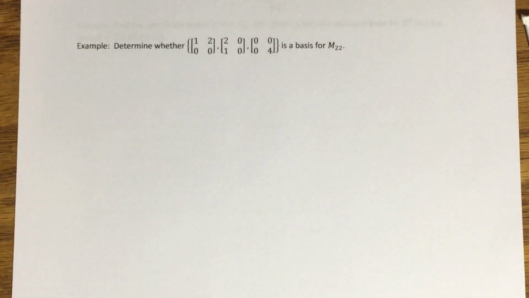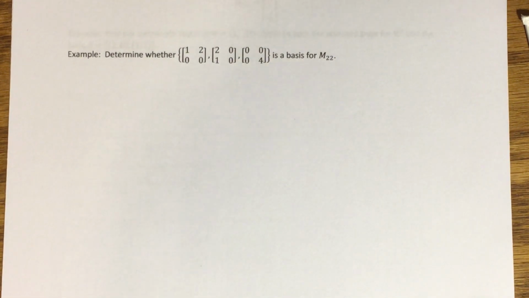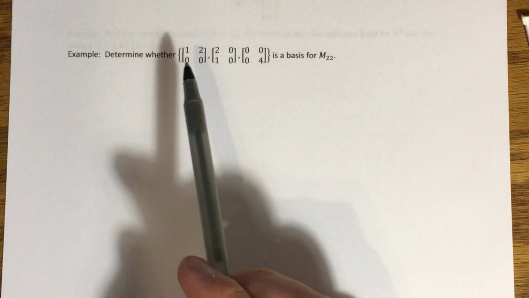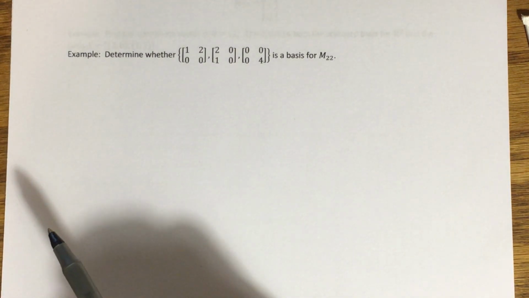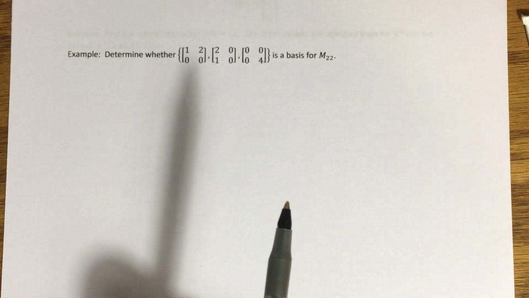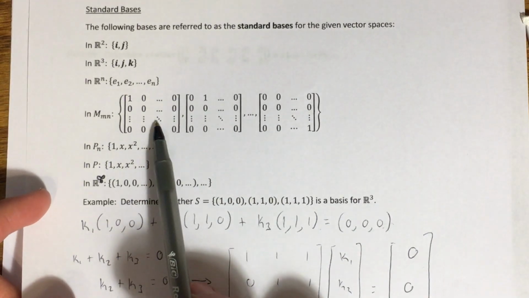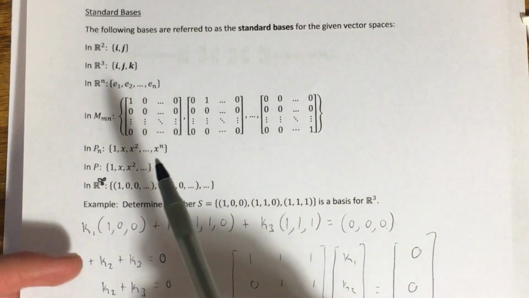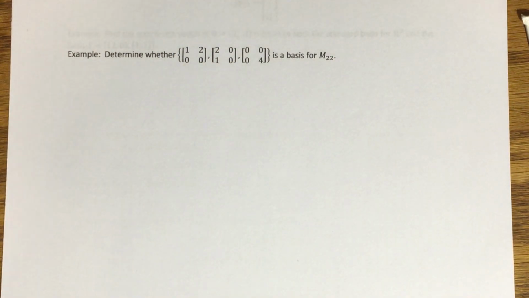Okay, so we have one more example here of determining whether or not a given set is a basis for a particular vector space. This time we're looking at M22, all the 2 by 2 matrices. Notice this set contains these 3 2 by 2 matrices right here. Now, think about the standard basis for M22. Here's the general case, but it would contain 4 matrices, one for each entry that I could put a 1 in. It took 4 matrices to span all of M22 previously.